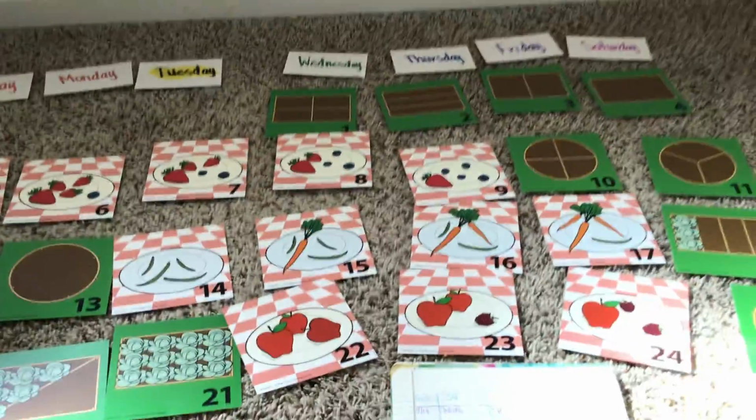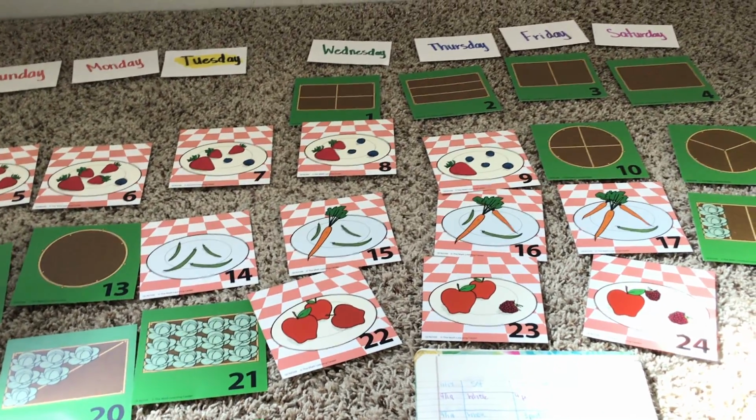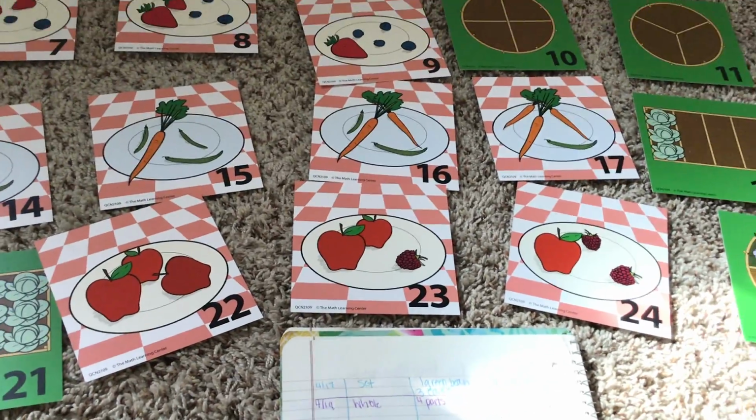And you can kind of see all the sets of fruit or vegetables that we've been looking at this month. Okay, my friends, so next time we will be looking at garden beds, okay?